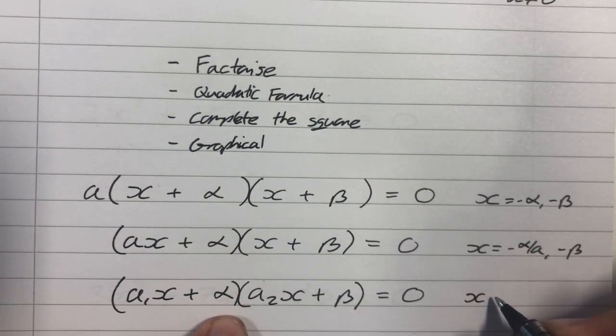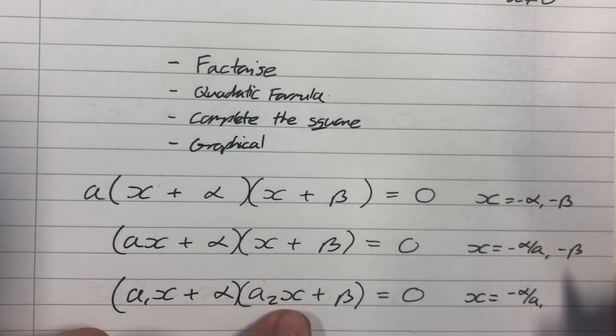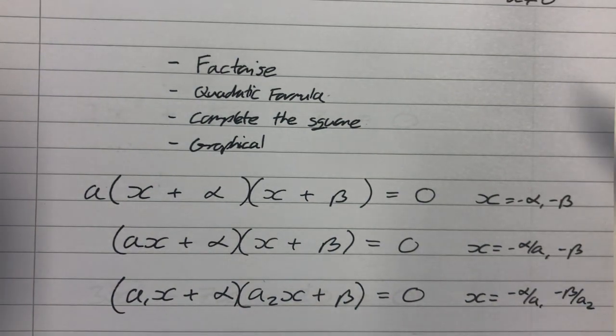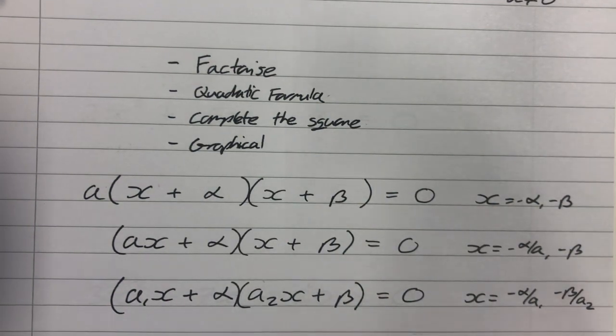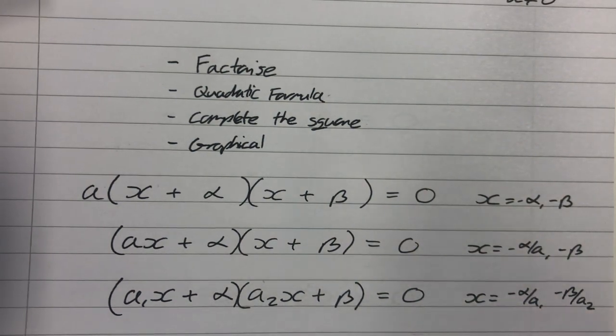When this bracket is 0, x is minus alpha on A1. Or when this bracket is 0, x is minus beta on A2. So these are just some algebraic examples of how we can read off from factorised form the roots of the quadratic. It's whatever value of x makes one of the brackets 0.